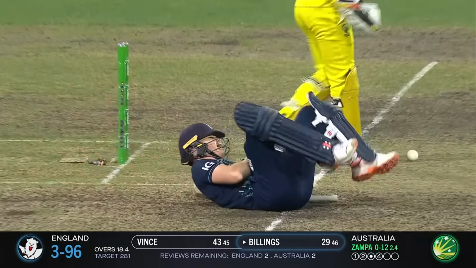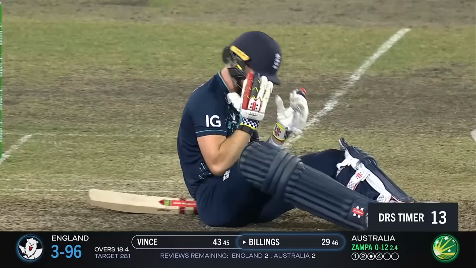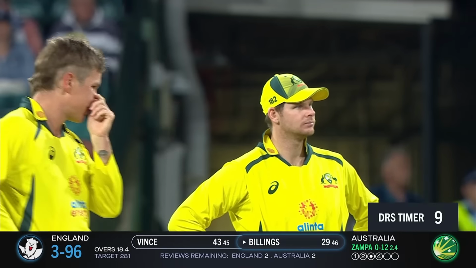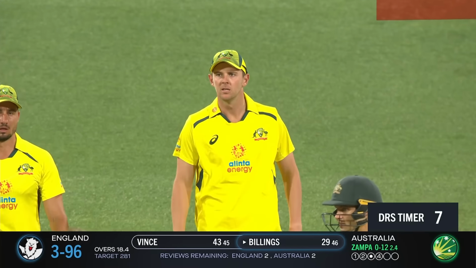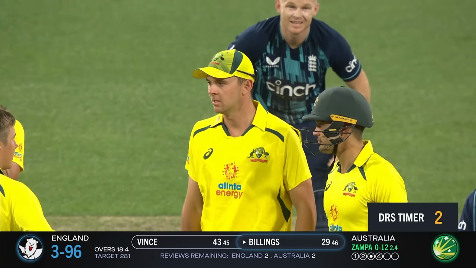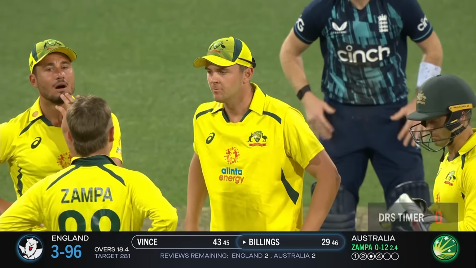Billings had that unfortunate. There's an appeal. I'm a bit unsure. I've run down the wicket. And now he's a bit sore as well. I reckon Zampa will review this. He was that confident. Hazlewood, his first opportunity, chatting to Carey. I thought it hit him outside the line of the off stump. Ooh. He is going to review. Just in, second on the time clock.